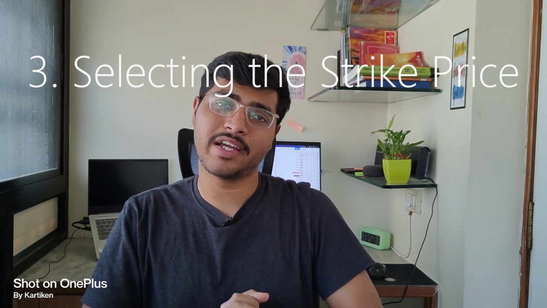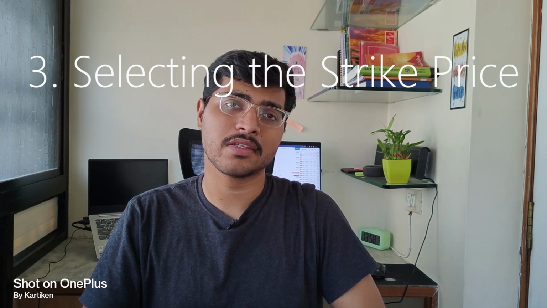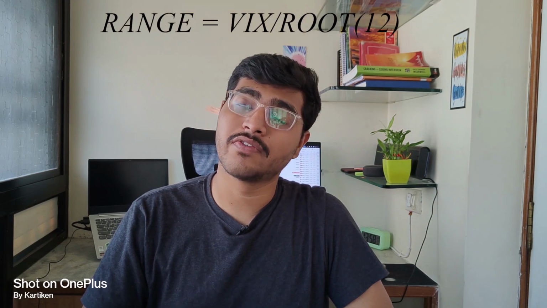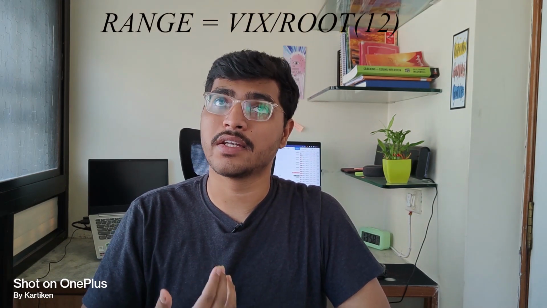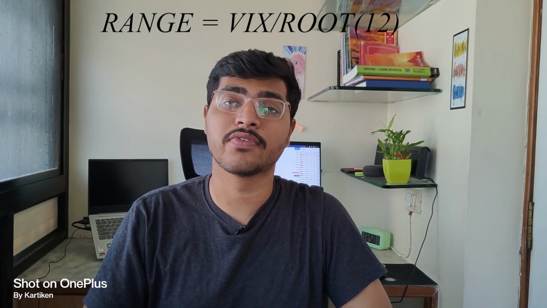Third key point, hey Karthikeyan, how to select the strike price. Now one way is you can find the resistance and support through the charts, or what I have been taught is to use the formula VIX divided by the square root of 12, let's say for the monthly. For quarterly it will become VIX divided by the square root of 4, because there are 4 quarters in a year. There are 12 months in a year, so divide by 12 for monthly options.